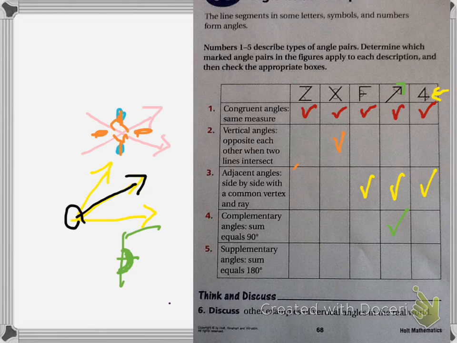Well, guess what? That's what supplementary angles are. Supplementary angles are angles that add up to 180. So that means they're going to add up to a straight line. So they're going to share a vertex, they're going to share a ray, and that angle is going to be 180 degrees. For Z, I can't prove it. For X, nope. For F, definitely that's a straight line. For the arrow, well, we've already proved that that's complementary, so it can't be supplementary at the same time. And 4, that also makes a straight line. And that's our chart, okay?